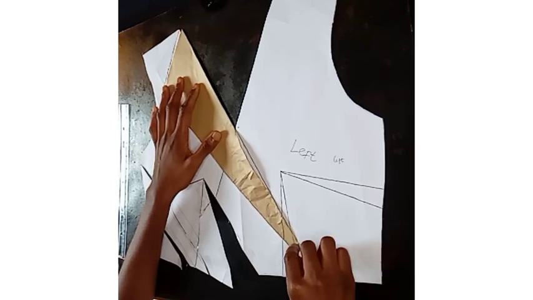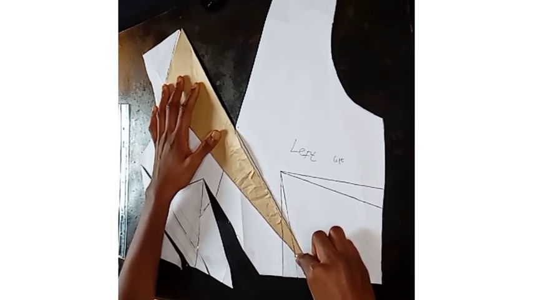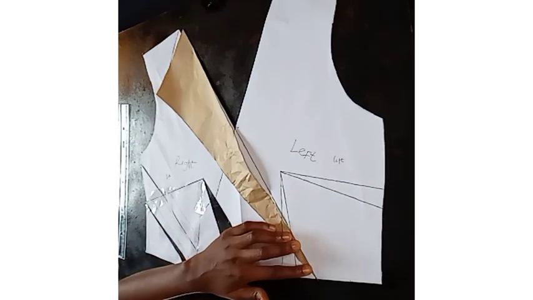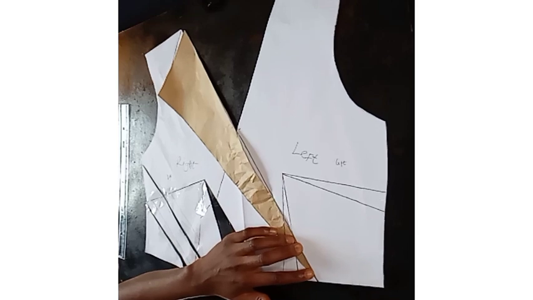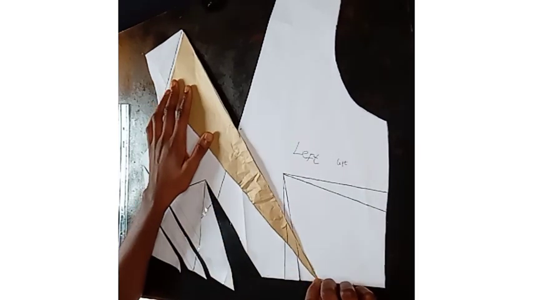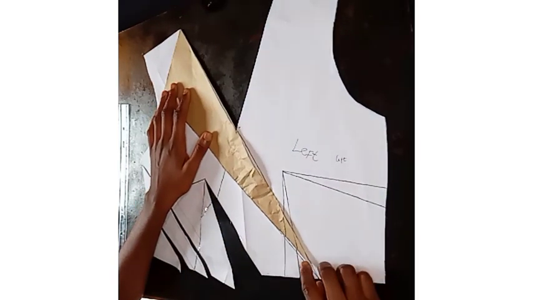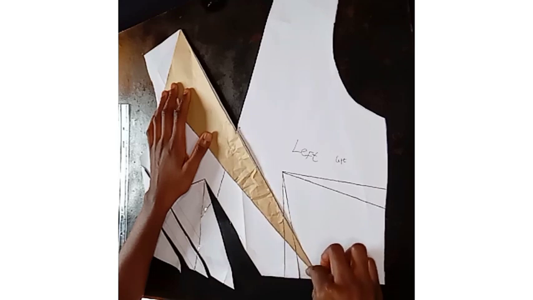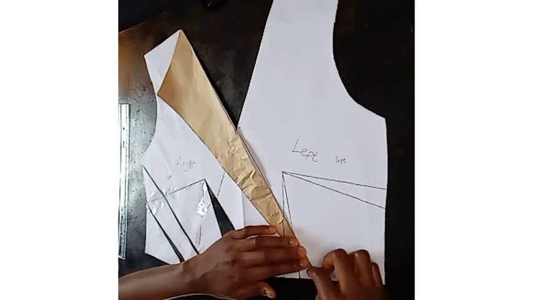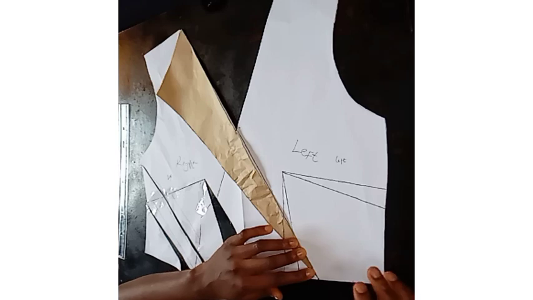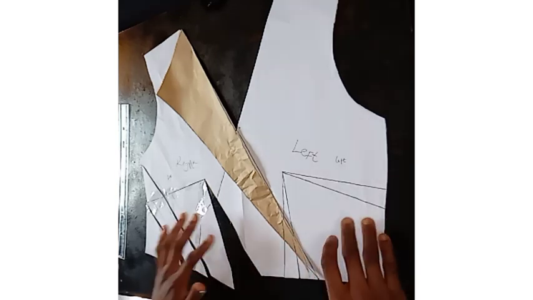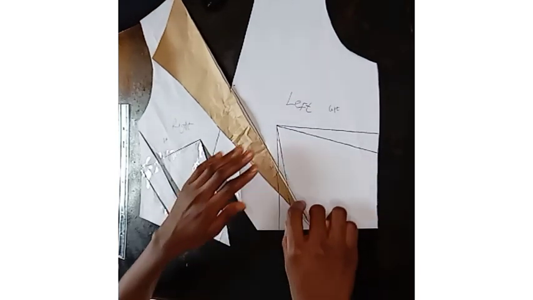Now, if you look closely, you find out that the waist dart fell into that lapel design, okay? And because we will close the dart at the left side, if you don't close it, the lapel will fly. That part will be flying, like it will show that there is something that needs to be taken away. So we're also going to be removing the dart from the lapel design.